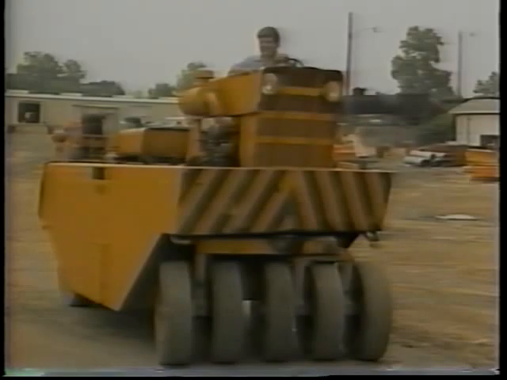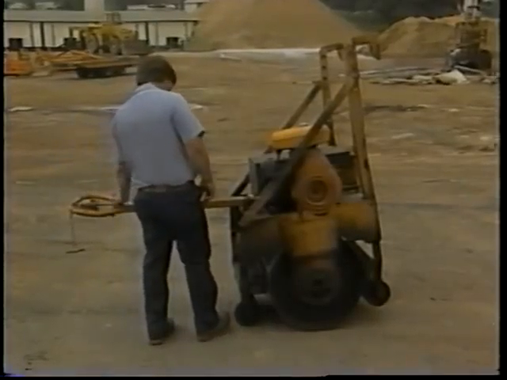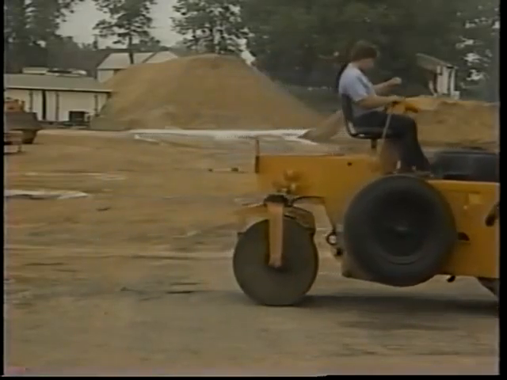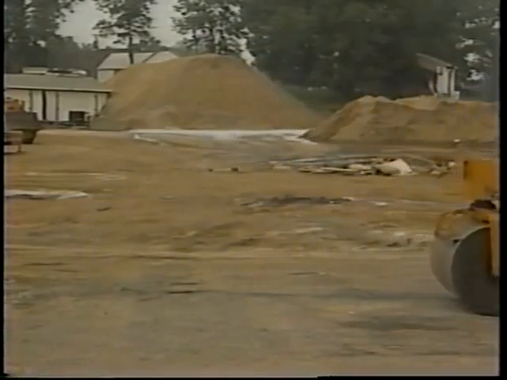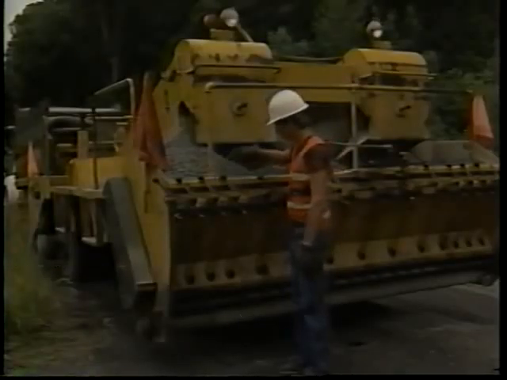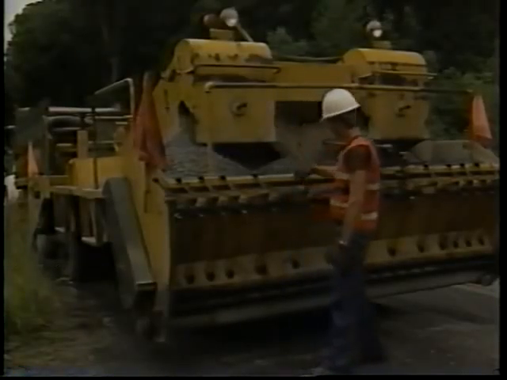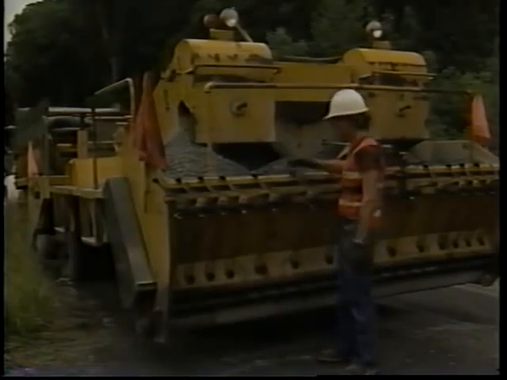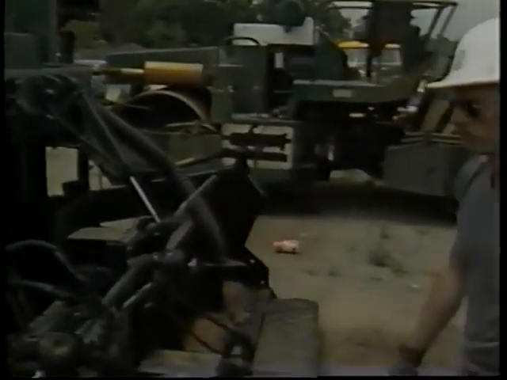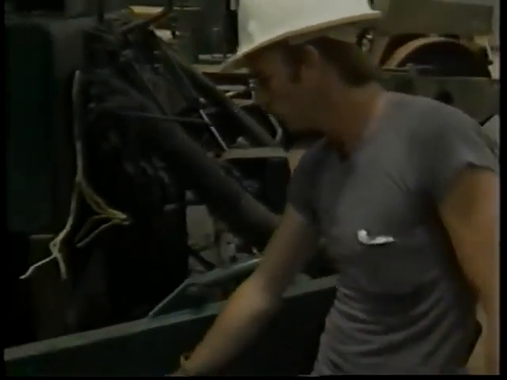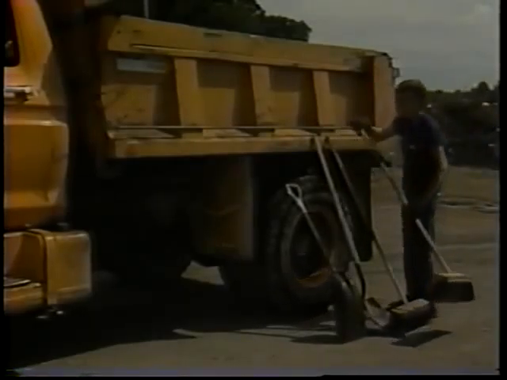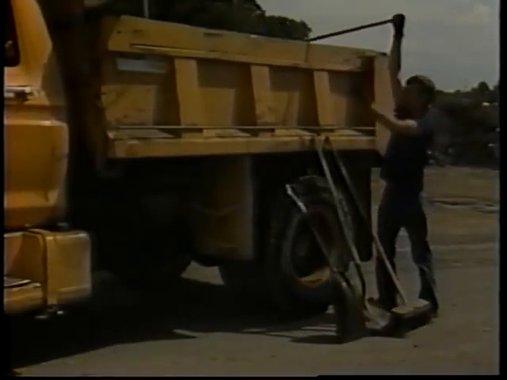a rubber-tired roller, a vibratory roller, or a tandem steel-wheeled roller to compact the material, an asphalt distributor, and an aggregate spreader for replacing the wearing surface of a surface treatment pavement, or an asphalt paver for replacing asphalt concrete pavement, and brooms and shovels to clean up loose aggregate at the work site.